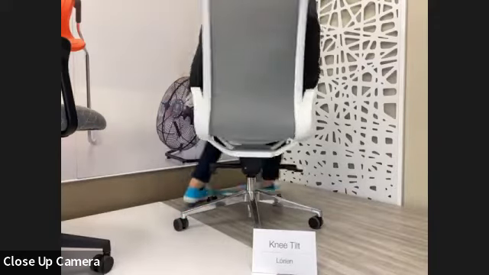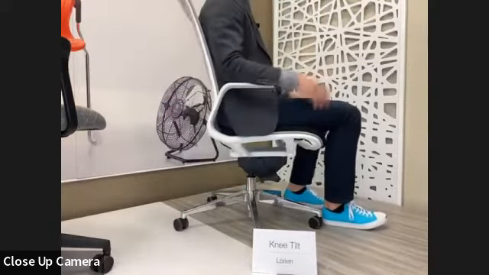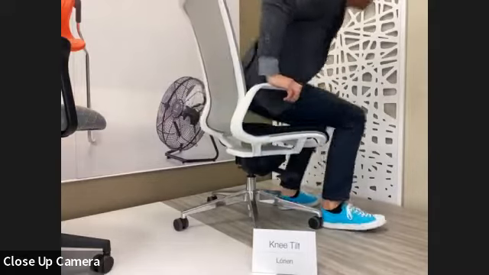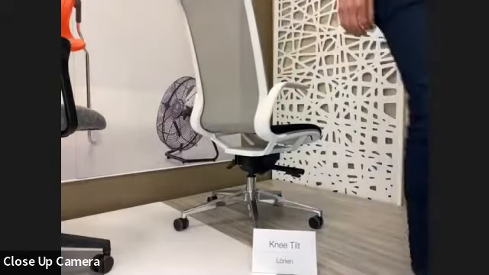So Wilson, where do you see a knee tilt mechanism working? What kind of environments do you think this would work in? So this one I would say is a little bit more of a why than a where, per se. You're talking about the pivoting position where it pivots from the front, so it makes that recline motion pretty comfortable.